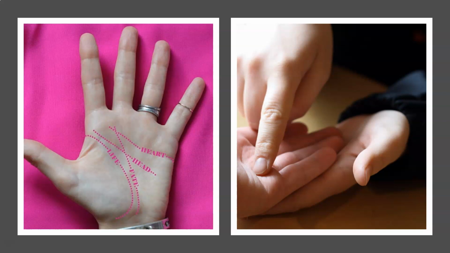Whether reading the palms of someone who is right-handed, left-handed, or ambidextrous, comparing the two hands in a reading is a fascinating thing and is very informative. It also allows us a more comprehensive picture of the person.